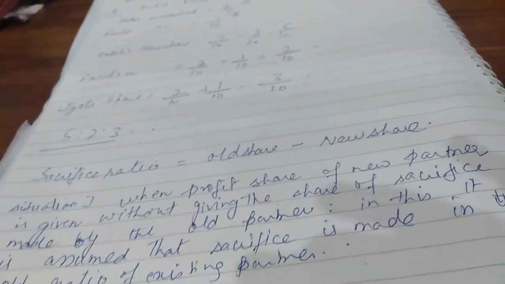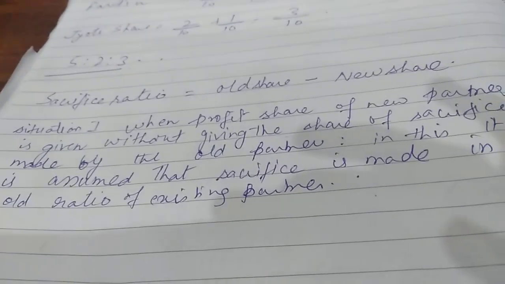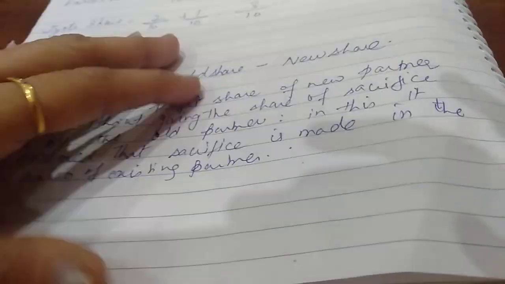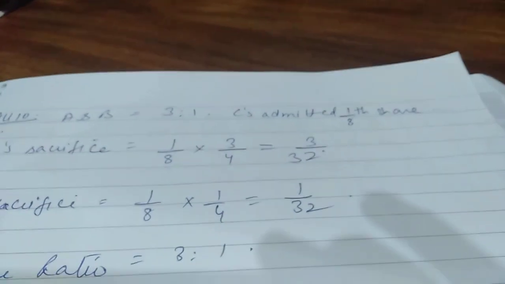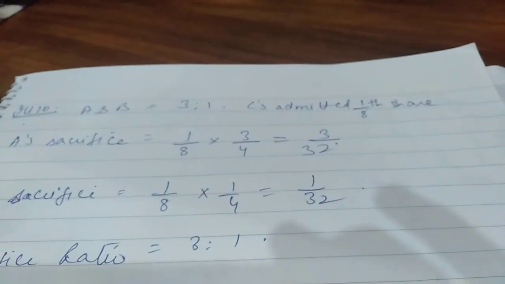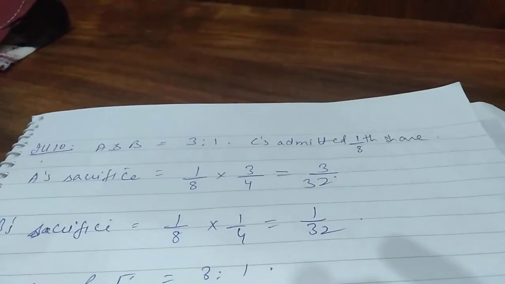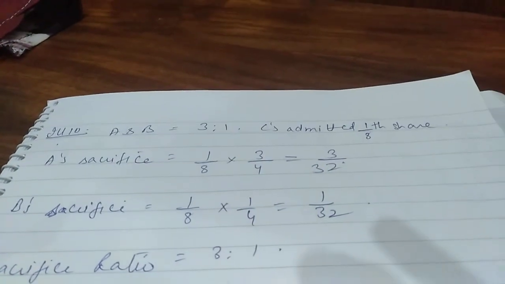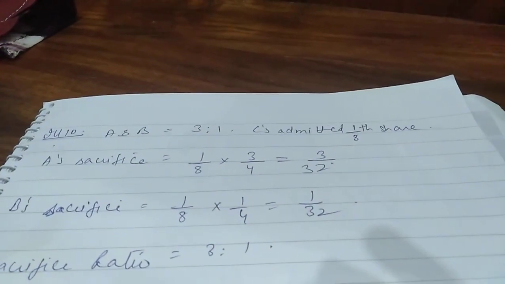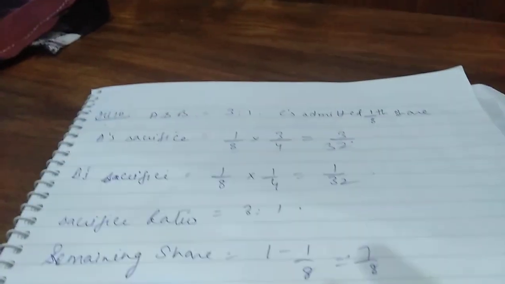This means they are telling that the new partner has come for 1/5 share, but the question is silent about how much is contributed by the old partners. Then you will assume that they contribute in their old profit sharing ratio. So let's see. A to B ratio is 3:1. C is admitted for 1/8 share. From this 1/8 share, A is going to sacrifice 3/4 and B is going to sacrifice 1/4. It comes to 3:1. That is their sacrifice ratio.